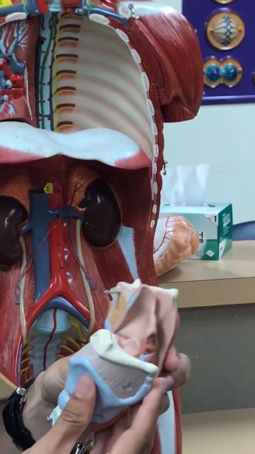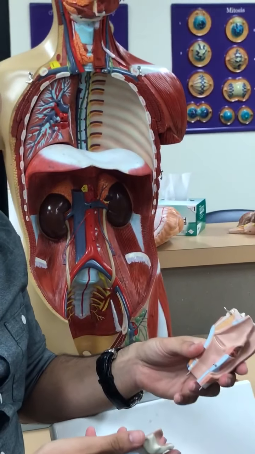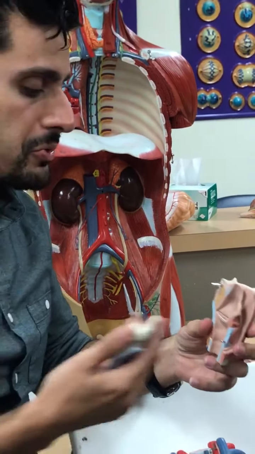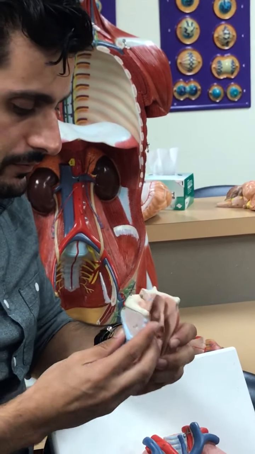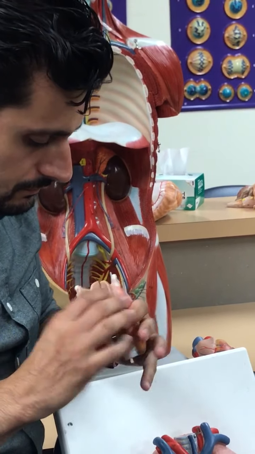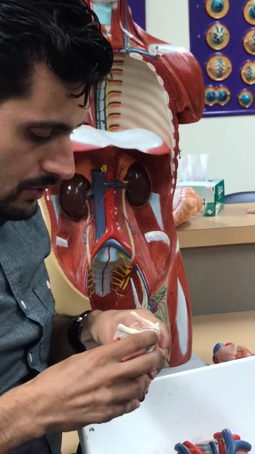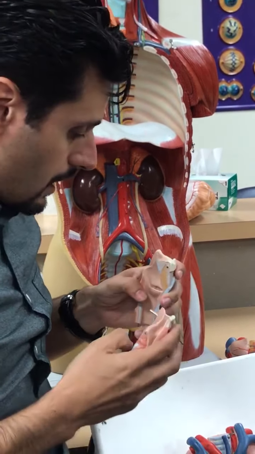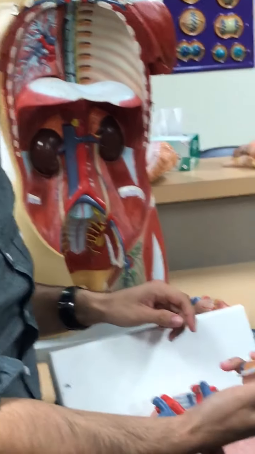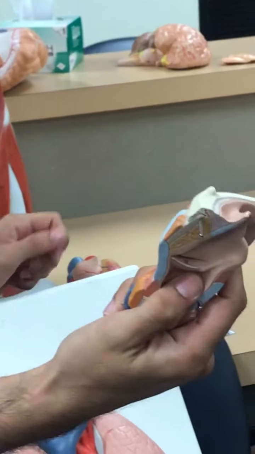Then we have other structures, the true vocal cords or folds, and the false. Which ones come first, the true or the false? The false. The false vocal cords would come first, right? So if we look at this dynamic here, they're not numbered here, but they would be right above that number 12. You see that white line right there? That white line signifies something. They are kind of avascular.